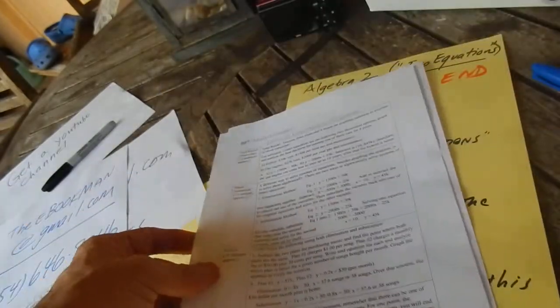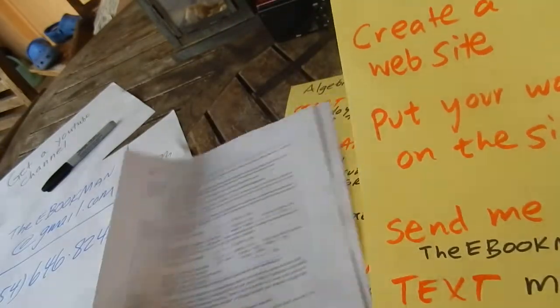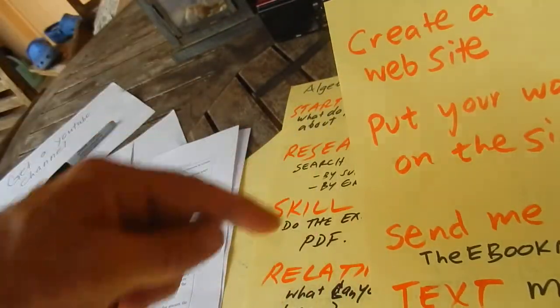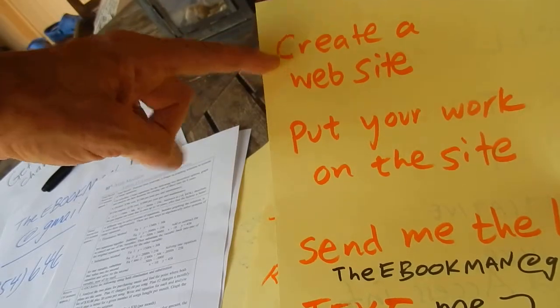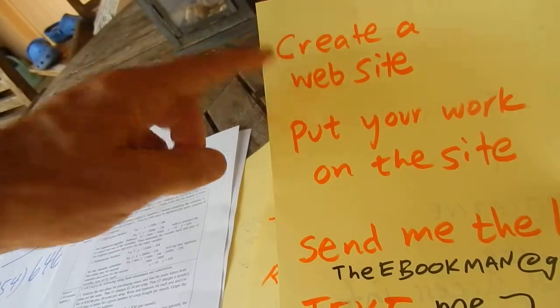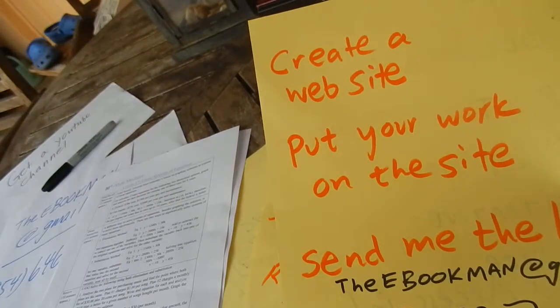And if you'd like to go a little bit farther, you could actually write out everything that you've done here, create a website, and you can learn how to make that website by looking up how.